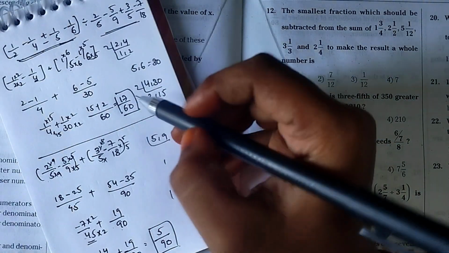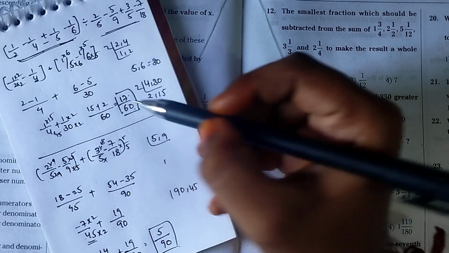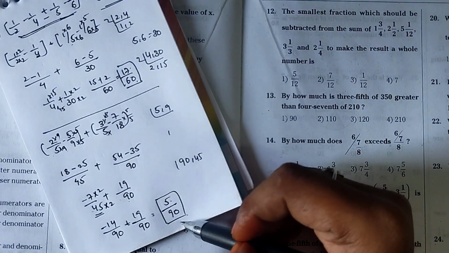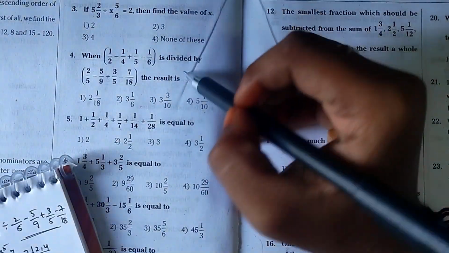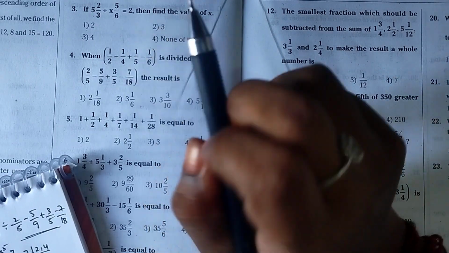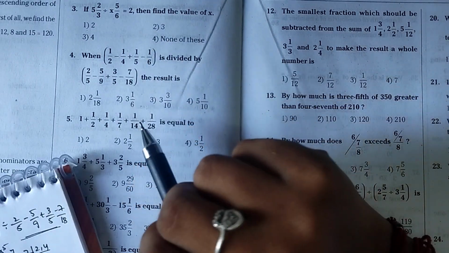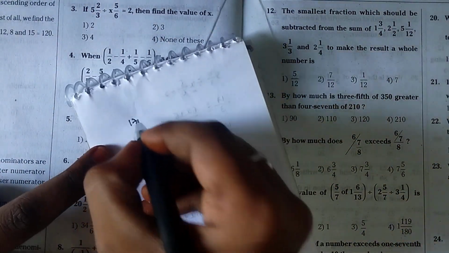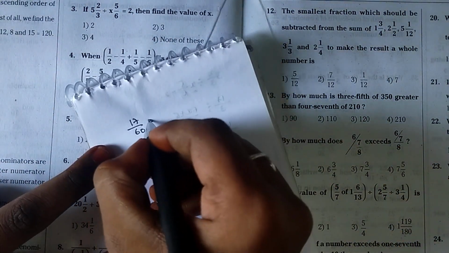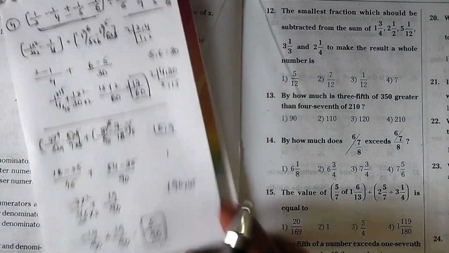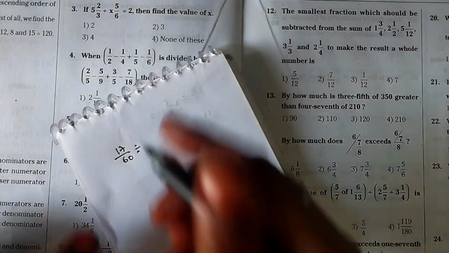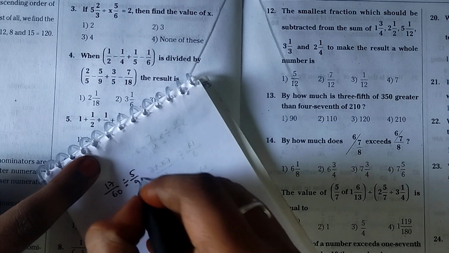In the first part we have got 17 by 60, and the second part we have got 5 by 90, and he is asking for division. He is asking for the first one divided by second one. Okay, first one is 17 by 60 divided by second one. Second one is 5 by 90. We have to do the division.